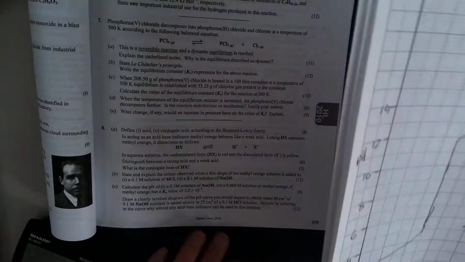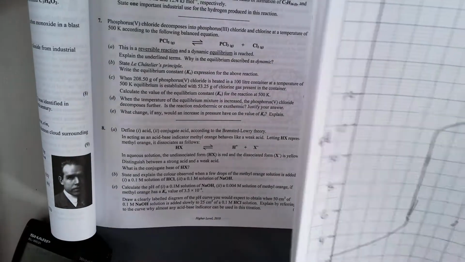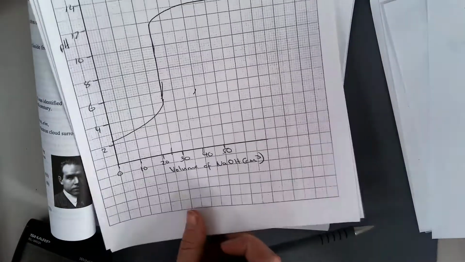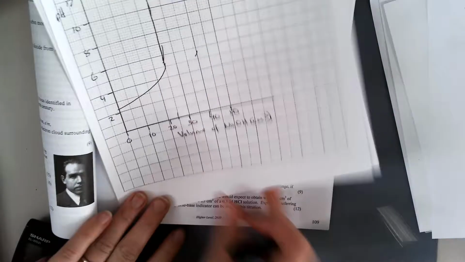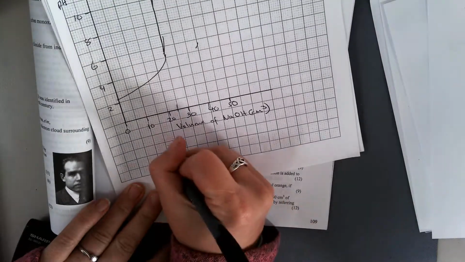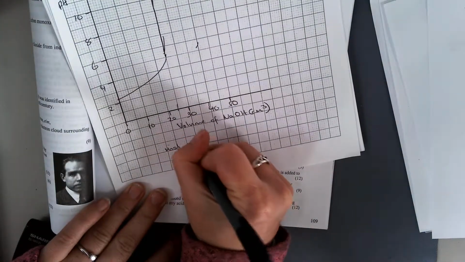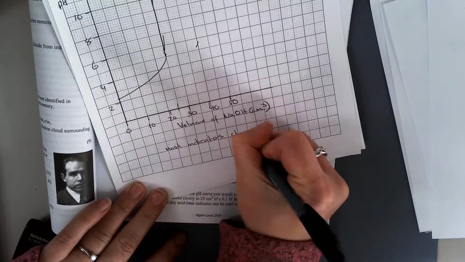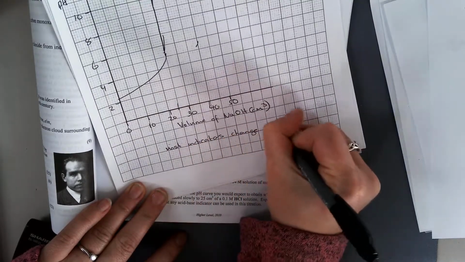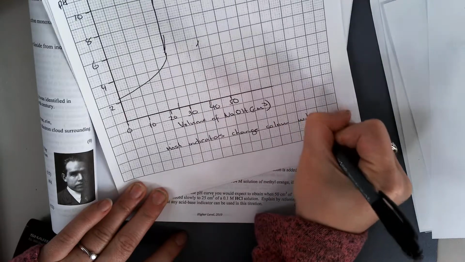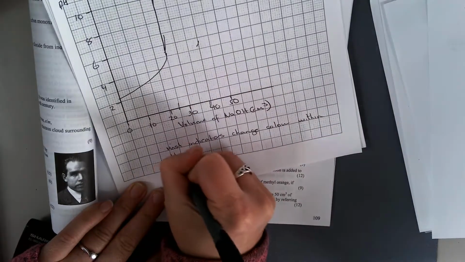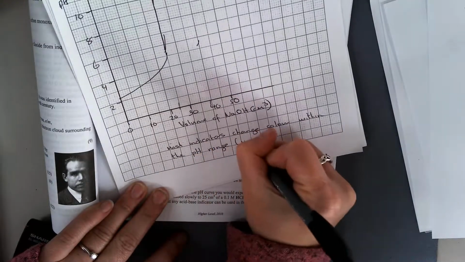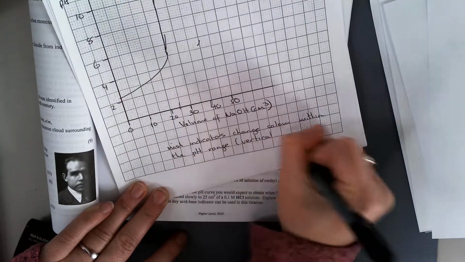And finally then you're asked, explain by referring to the curve why almost any acid-base indicator can be used in the titration. The reason why is because pretty much all indicators, so most indicators, change colour within the pH range, i.e. the vertical region of the graph.